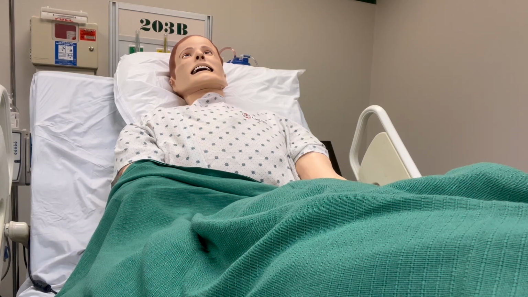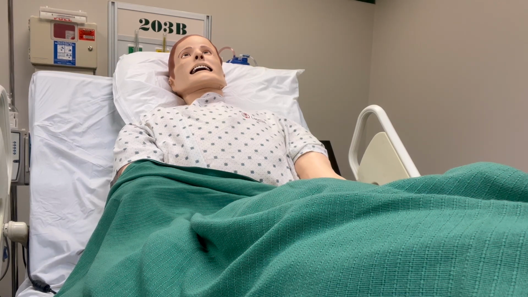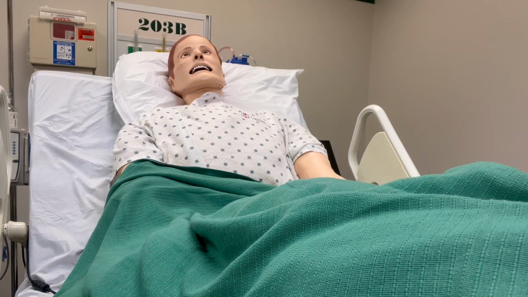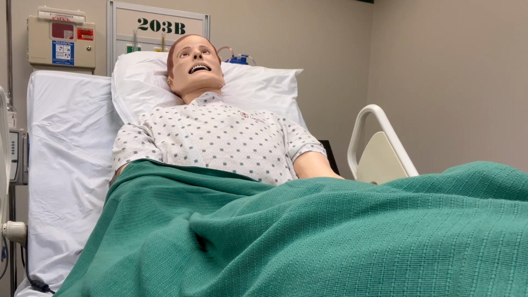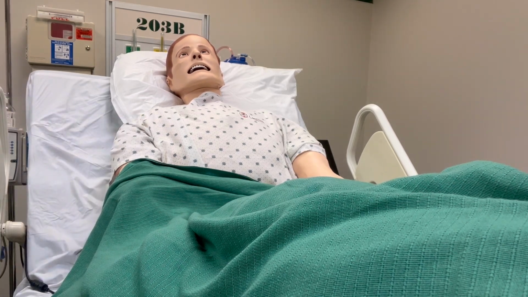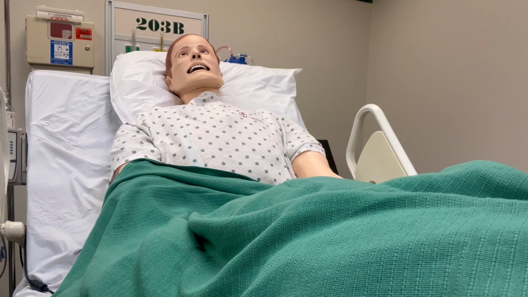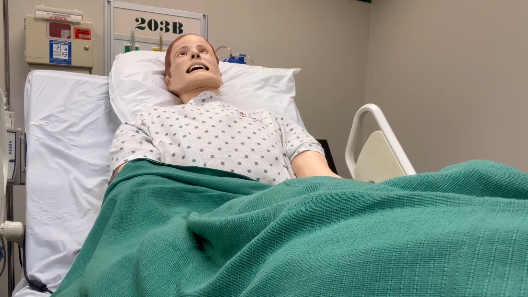So remember, we're going to check that we have the right patient, the right medication, the right dose, the right route, the right time, and the right documentation. Just meaning that we're going to document after we do this, Mr. Smith. Okay, so we're going to go ahead and just talk about needles.